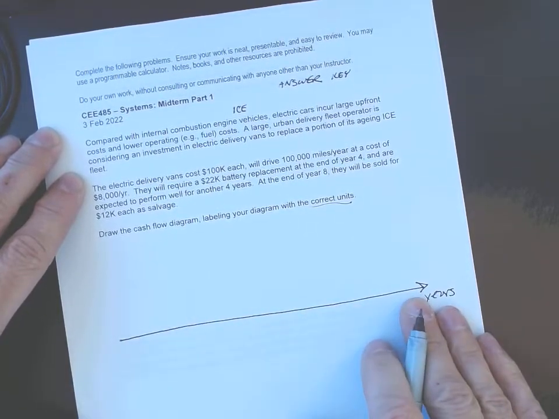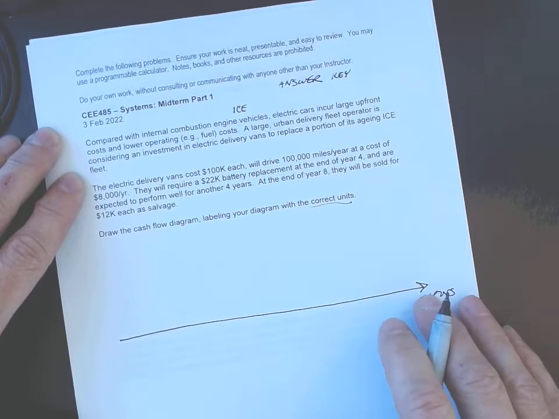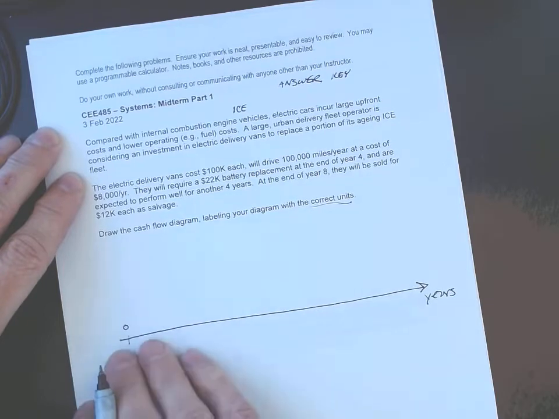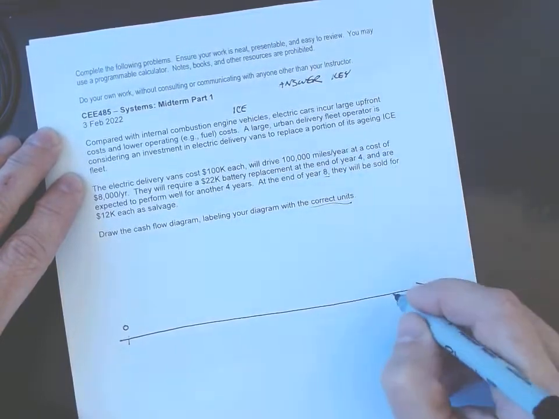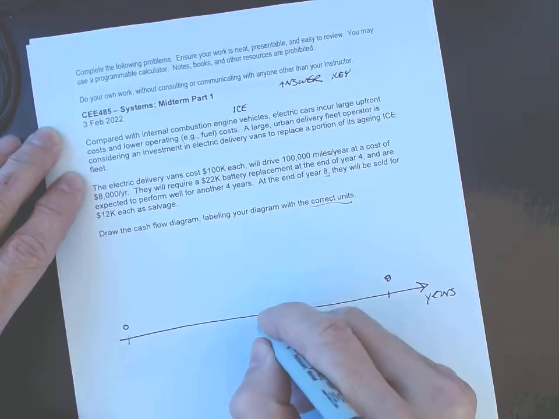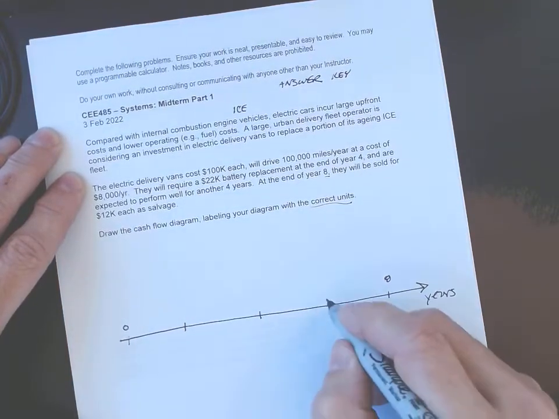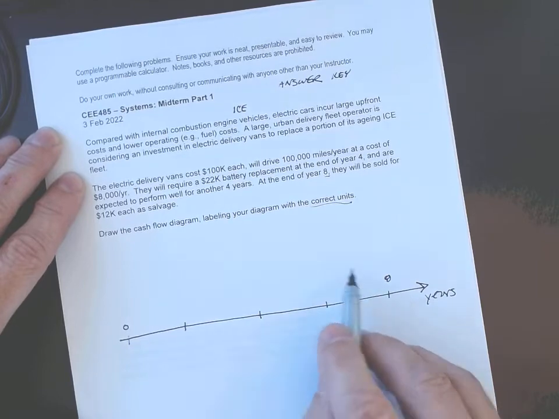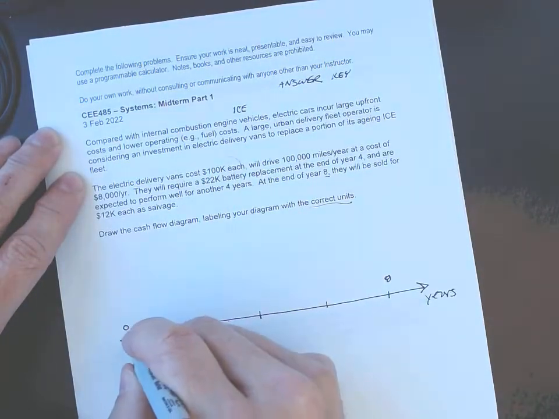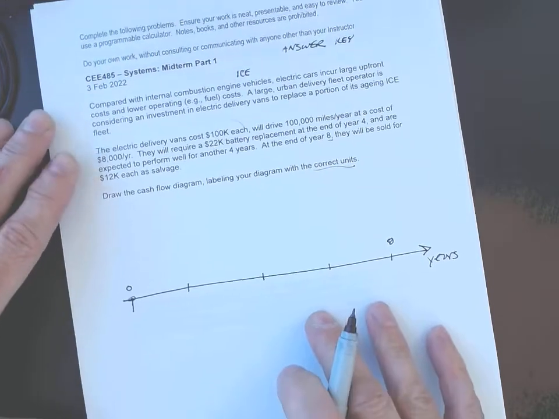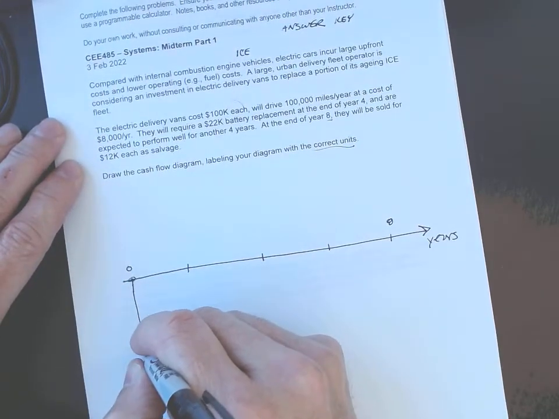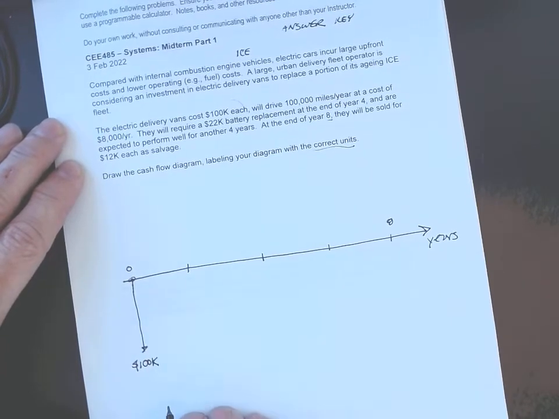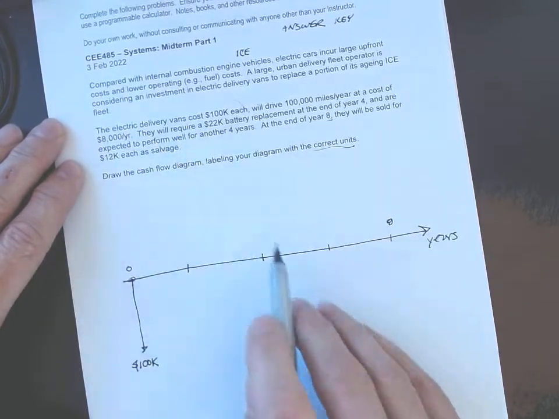First of all, the timeline on the cash flow diagram will be enumerated in years, working from year 0 up to year 8. So this would be 2, 4, 6, 8. The delivery vans cost $100K, so typically we draw a down arrow for money that's leaving the checking account. So this is going to be from the perspective of the purchaser.